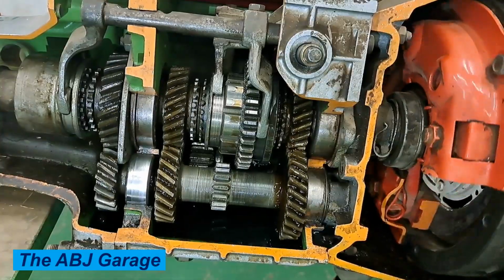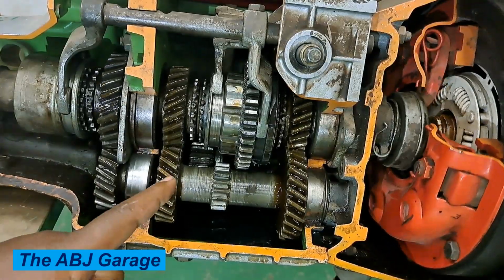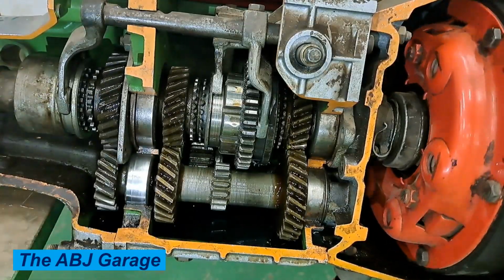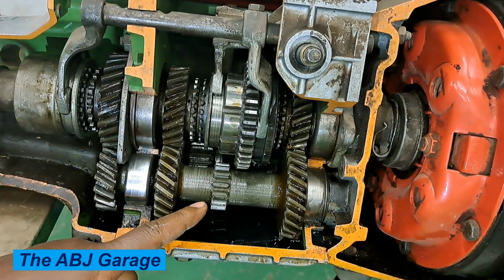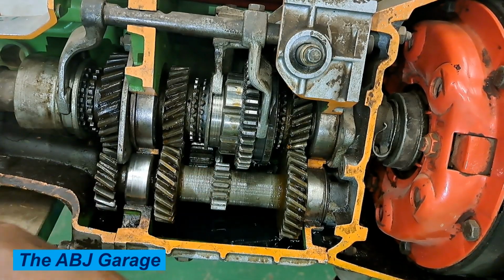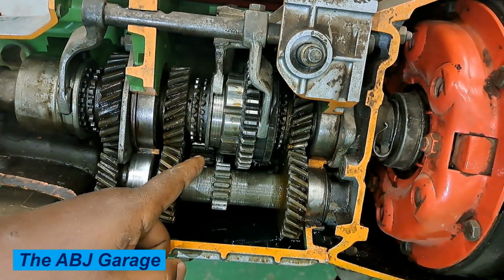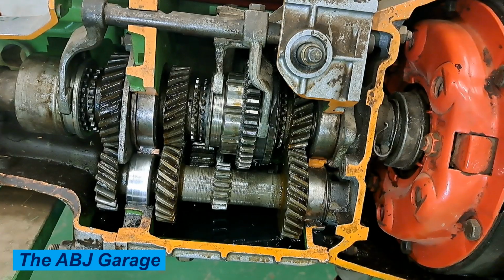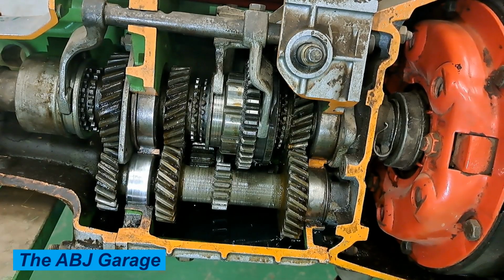This is neutral. Now, whenever we are planning to select reverse gear, the reverse gear is selected by sliding an idler gear right back there to engage these two gears. When the idler gear that is going to be slid to this side rests partly on this counter shaft gear and partly into this output gear, that will cause power flow from the counter shaft to the idler gear, from the idler gear to the output shaft. Now by inserting an idler gear between these two gears, we can change the direction of rotation.